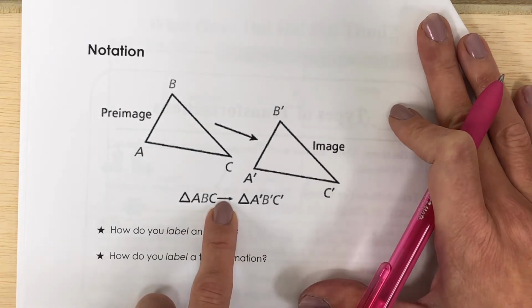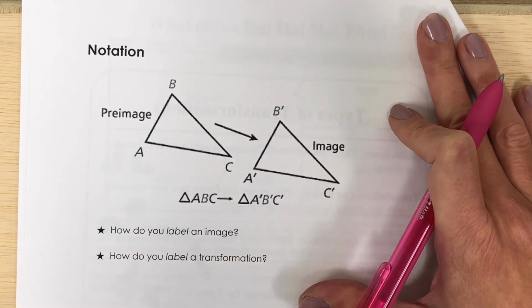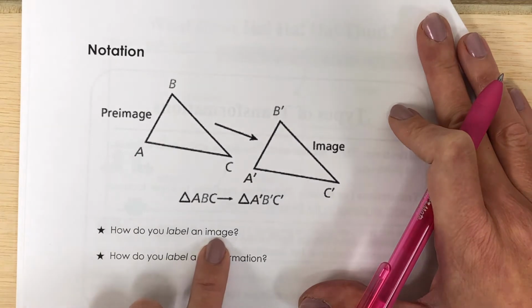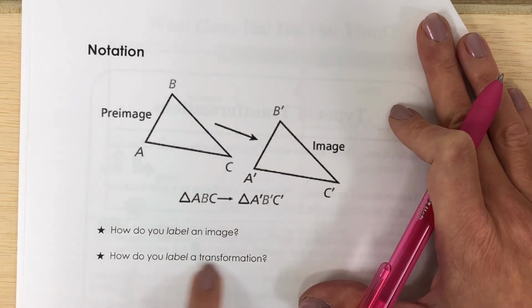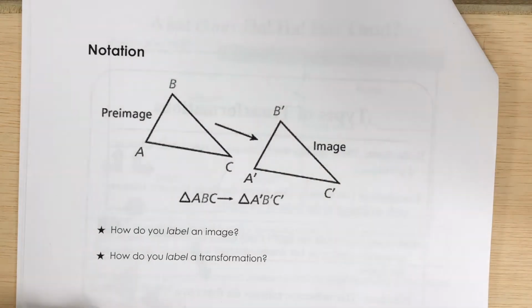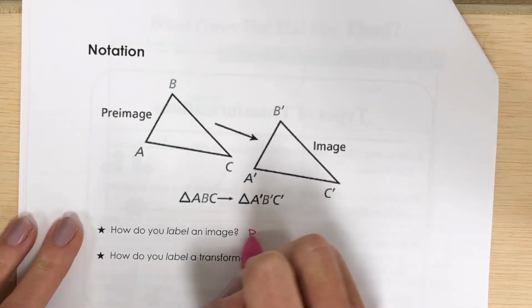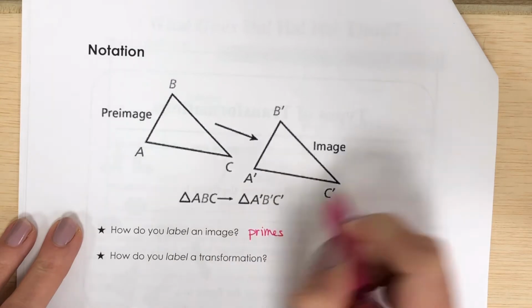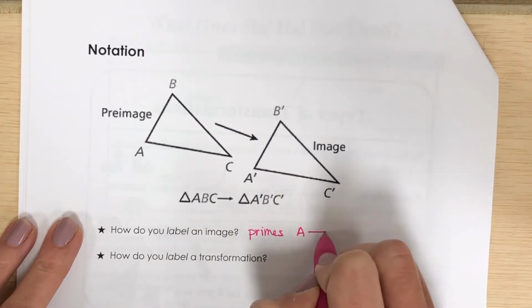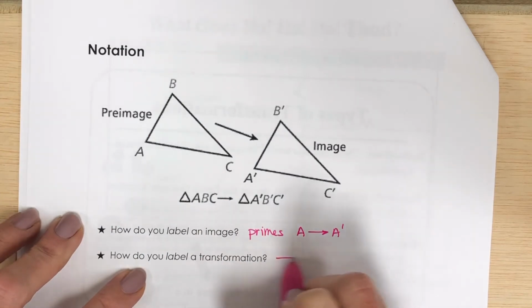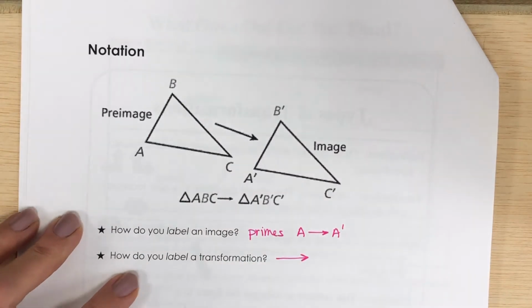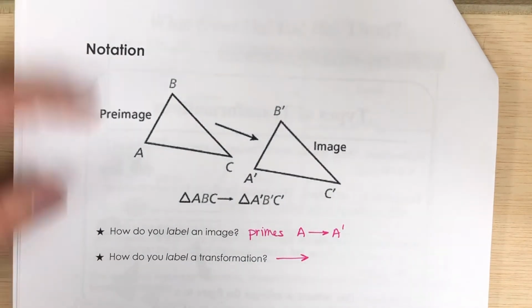Again, arrow just means it was transformed, it was changed. So how do you label an image? You label it with the primes, like that. And how do you label a transformation? You have to include the arrow. So you're gonna include these primes. So point A becomes A prime. And then how do you label the transformation? You use that arrow.